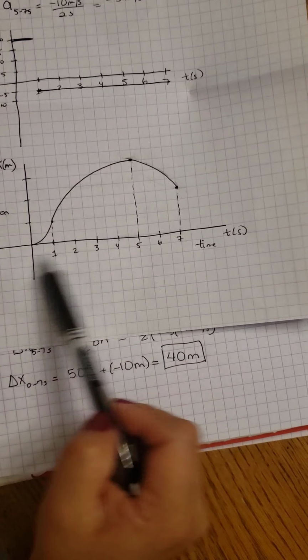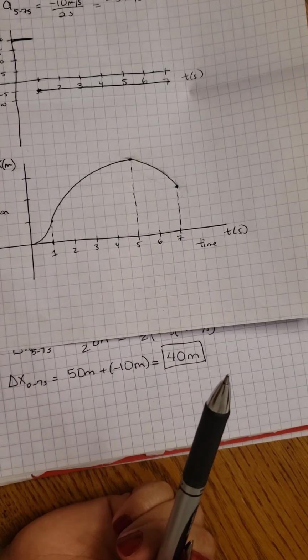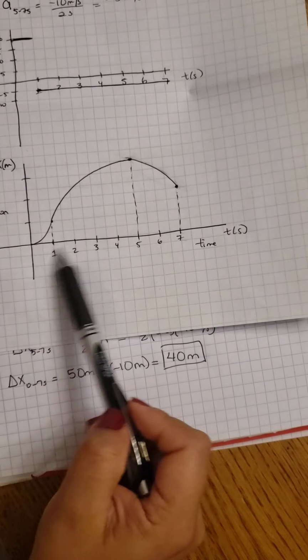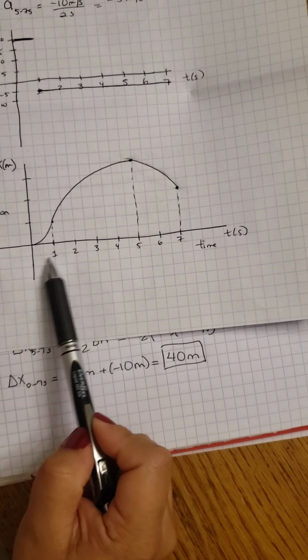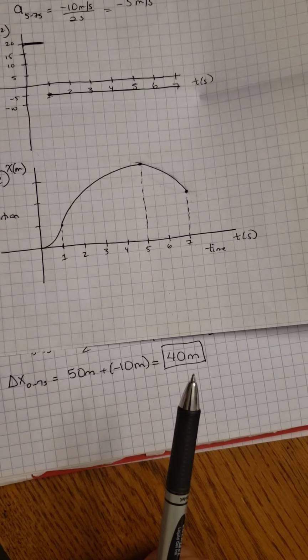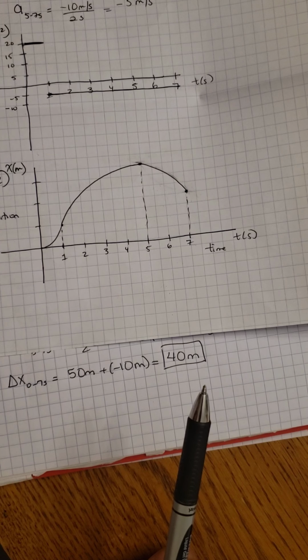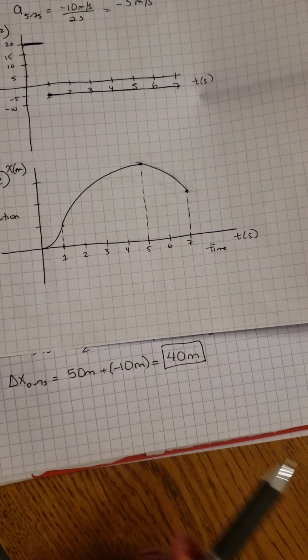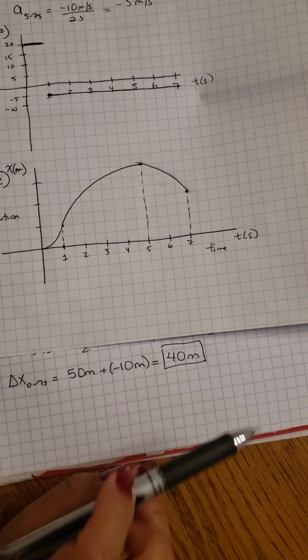We still have to label our time axis. We still need to label our y-axis, and because we know time for sure is going to be between 0 and 7 seconds, we can label that, but we don't need to label the y-axis or the position axis. Okay, and then that's the end. Okay, that's how you solve this FRQ.